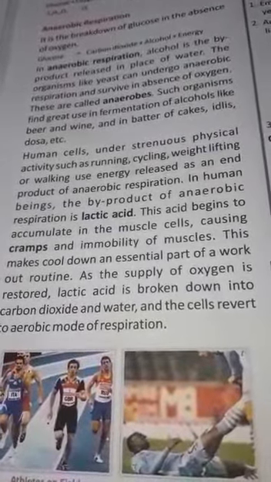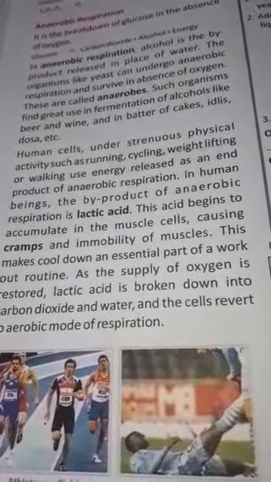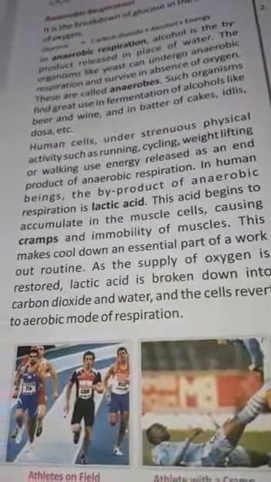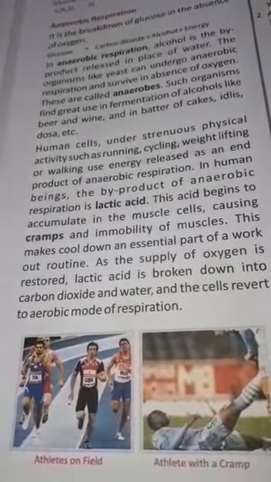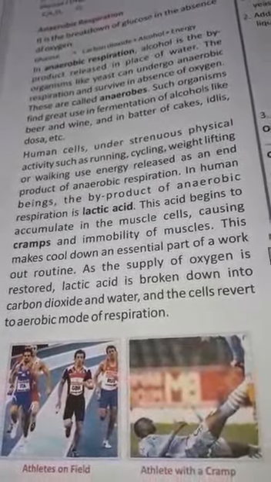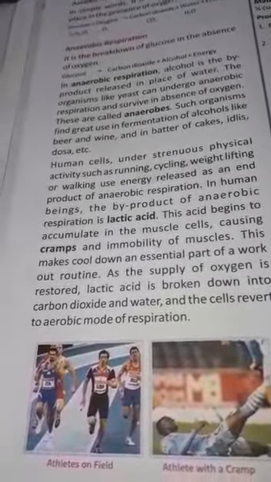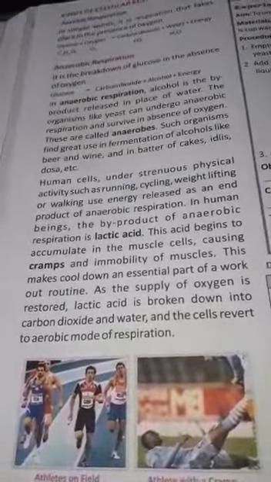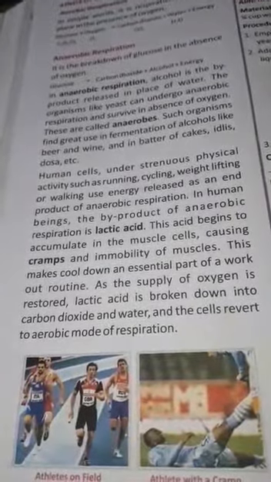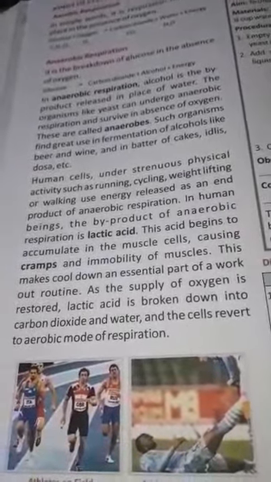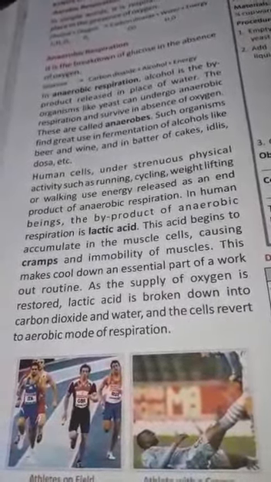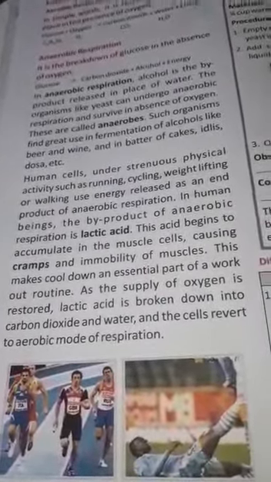As the supply of oxygen is restored, lactic acid is broken down into carbon dioxide and water, and cells revert to the aerobic mode of respiration. If lactic acid has accumulated, then when oxygen is supplied, it is converted into carbon dioxide and water, and this reverts the process from anaerobic to aerobic respiration.